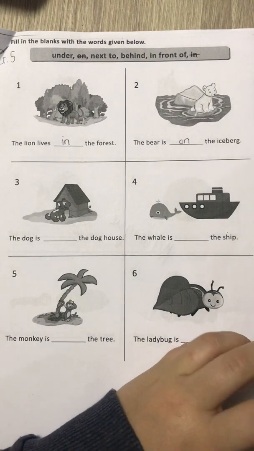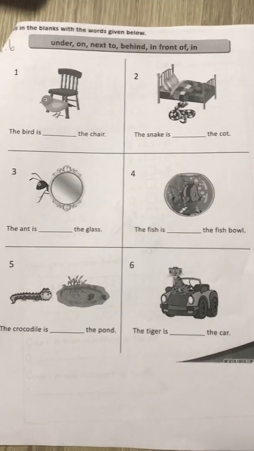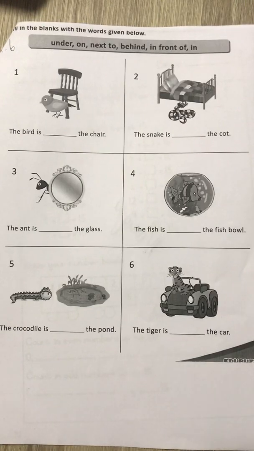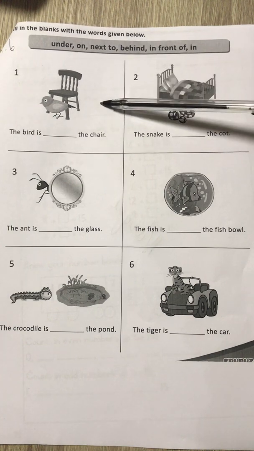Good, I'm moving on to G6. This is exactly the same activity, so I'm not going to even do an example with you because we just did it on the previous page, but I will read it to you. So make sure to pause after each sentence so that you can write in the correct answer. Number 1 on G6. Look at the picture.